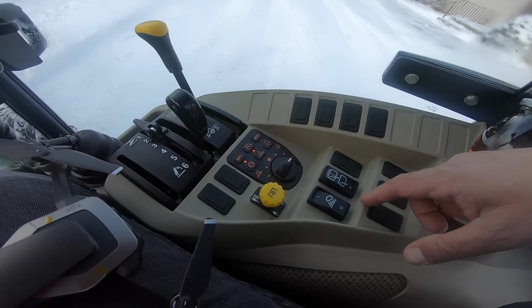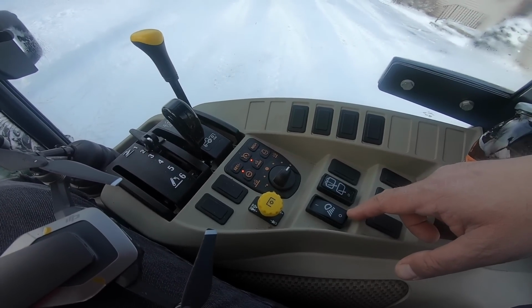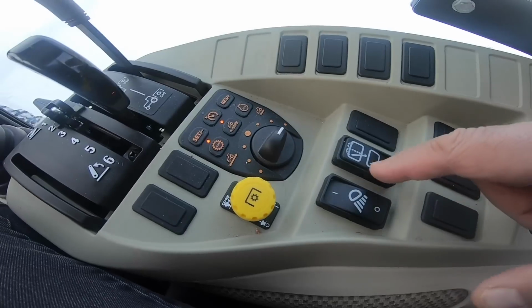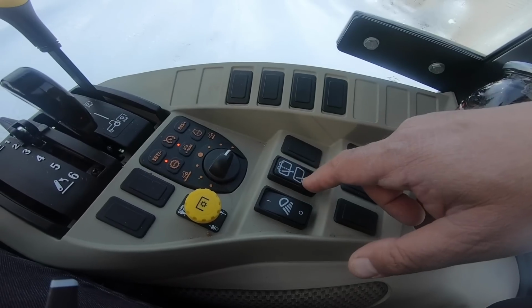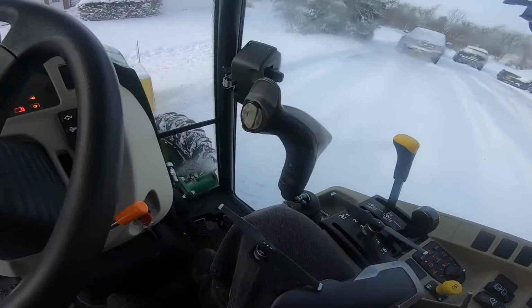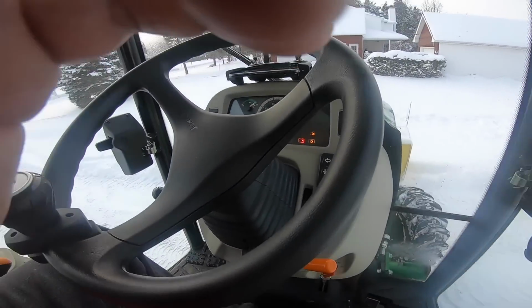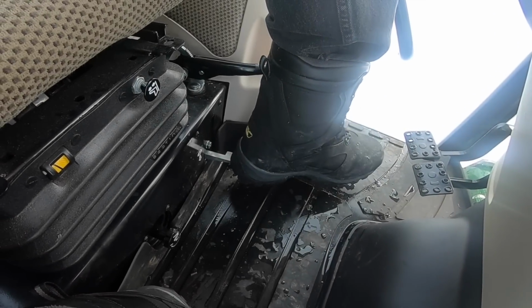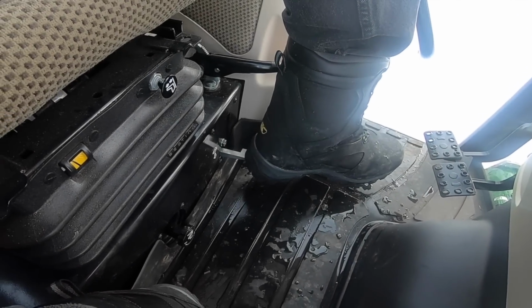A couple other switches in the back. These are my rear work lights to turn them on and off. I always leave them on. Window wiper and washer for the rear of the tractor. Let's go down low and then go up high. Slot my rear differential so that both tires are spinning.